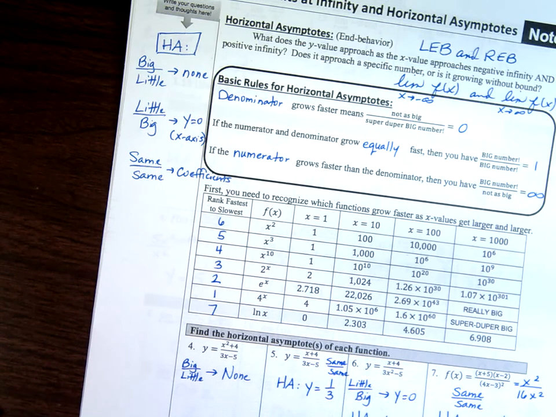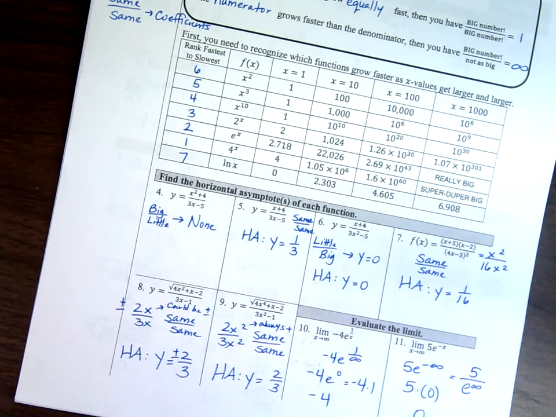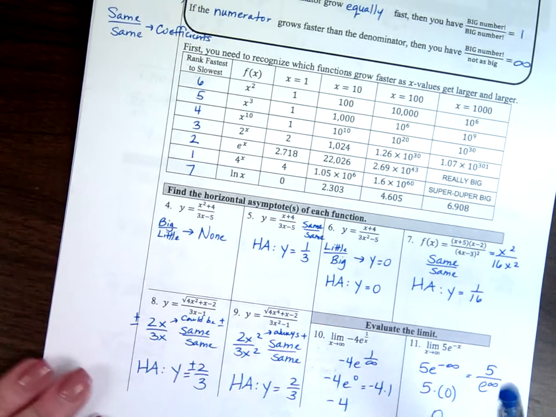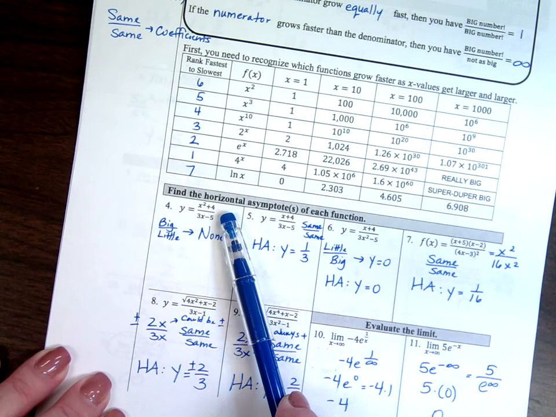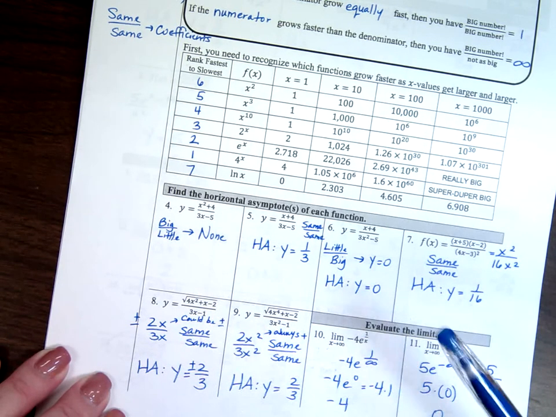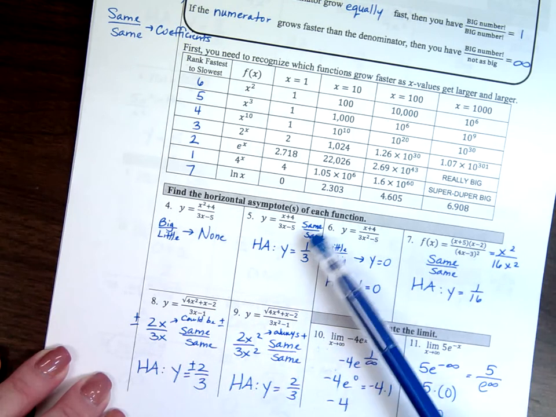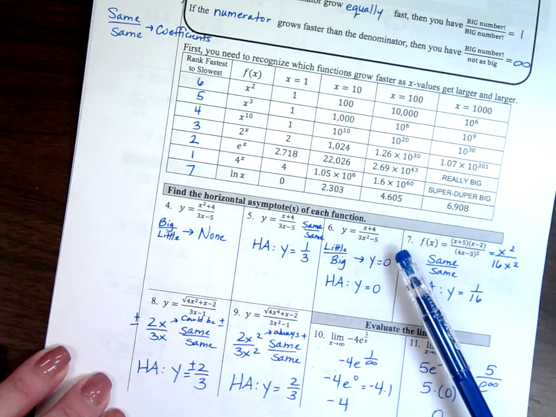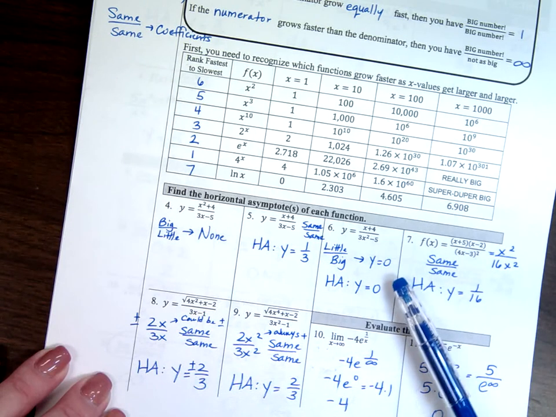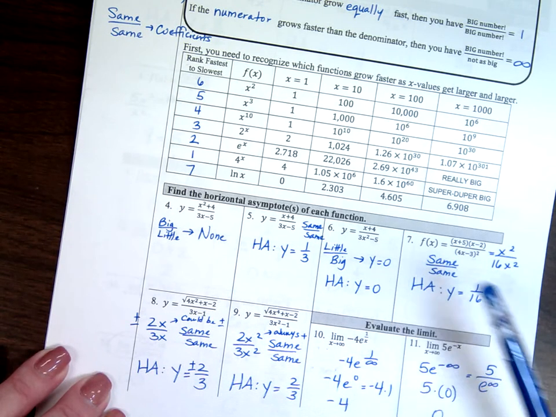All right. So let's go in and think about this as we would, because I know he went into all sorts of explanations and things. But where's the bigger power? Number 4, bigger power is on top. Big over little, there's none. Number 5, they're the same powers. Take their coefficients, 1/3. Number 6, little over big, y equals 0.